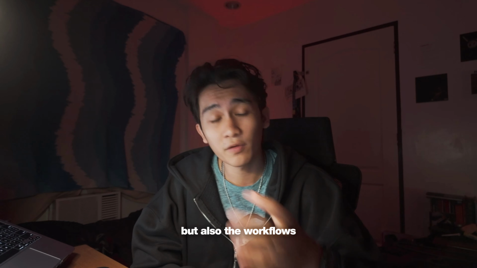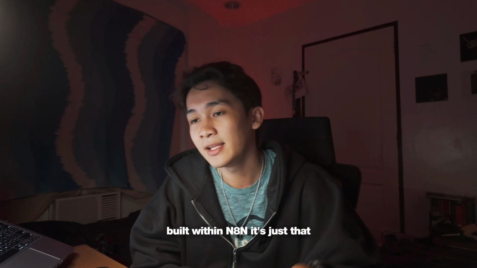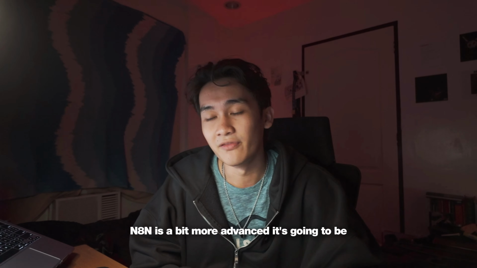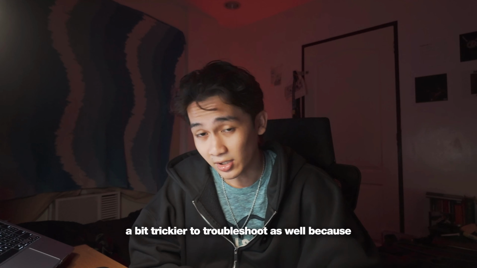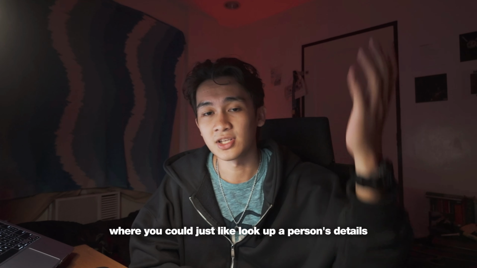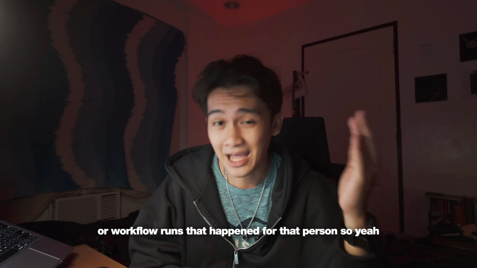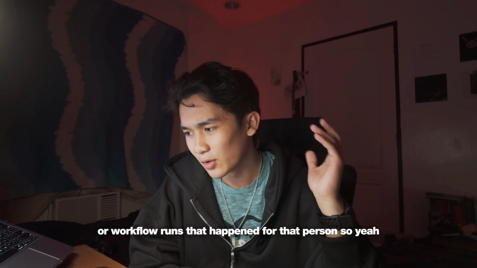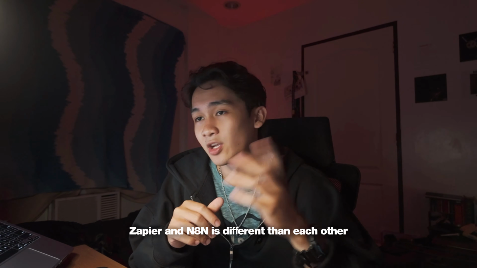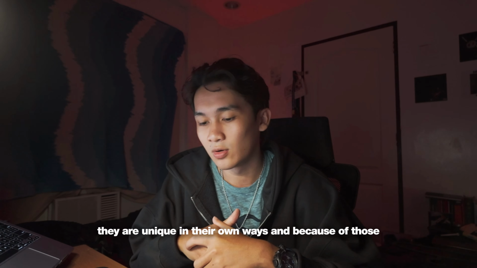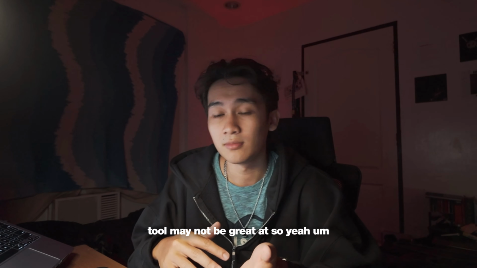But also the workflows that you're setting up within Zapier can also be built within n8n. It's just that n8n is a bit more advanced. It's going to be a bit trickier to troubleshoot as well because n8n doesn't have the feature where you could look up a person's details and it's going to show you every single Zap run or workflow run that happened for that person. So yeah, for those reasons, Zapier and n8n are different from each other. They're unique in their own ways, and because of that, they are great for certain use cases that the other tool may not be great at.